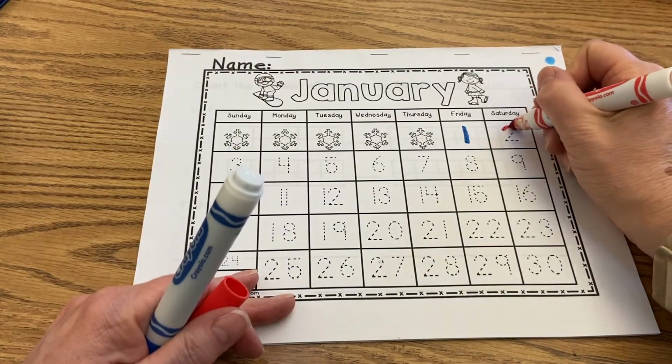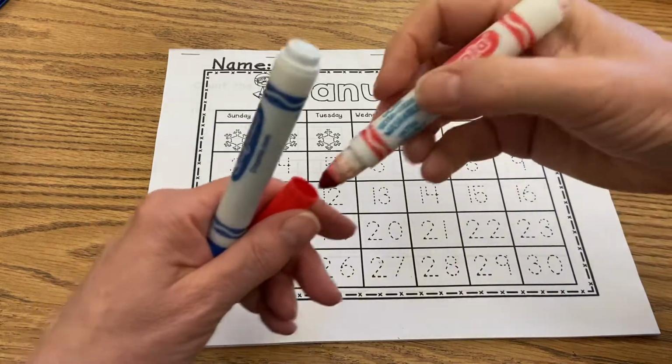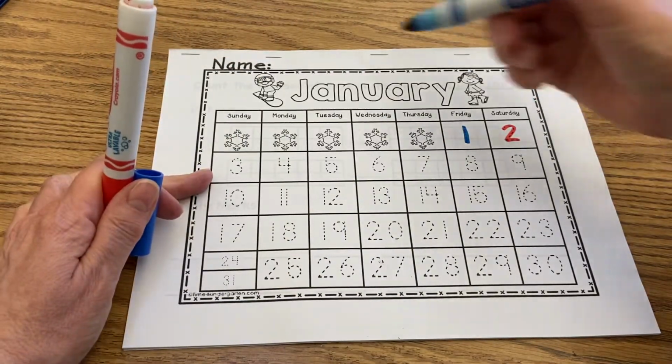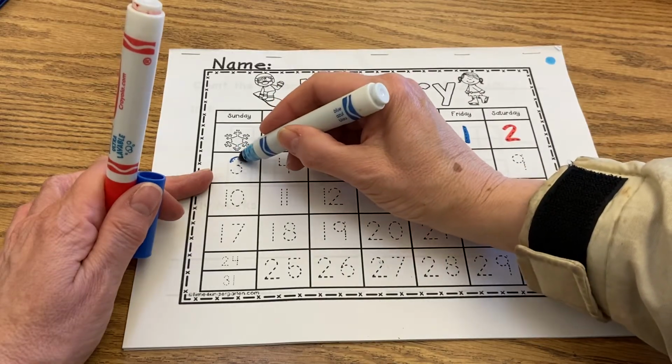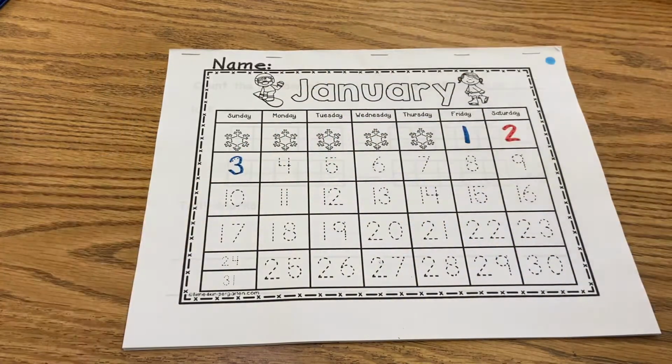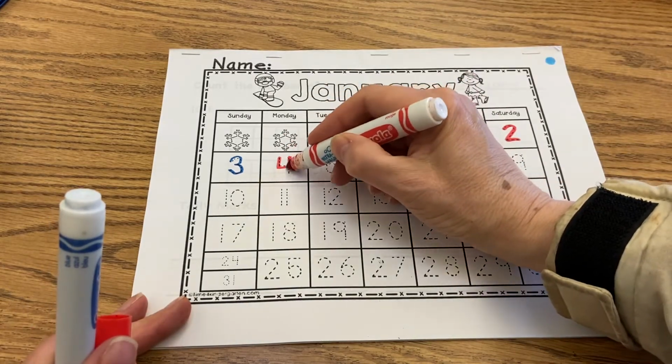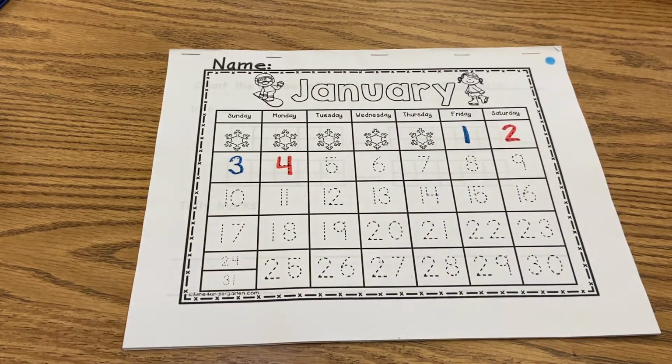Even, red, is number 2. That was Saturday. For your odd number 3, that's going to be blue. And then for today, since it is an even number, 4, you're going to trace that with a red marker.